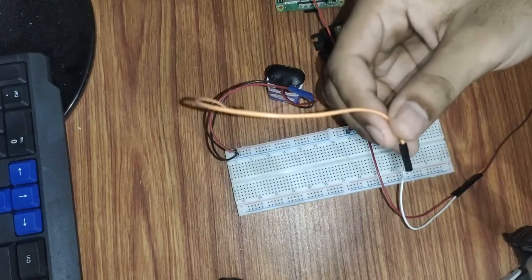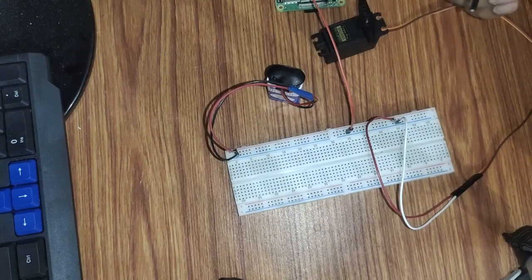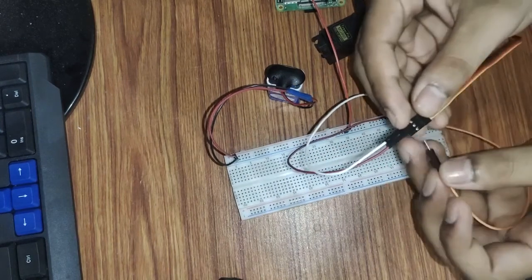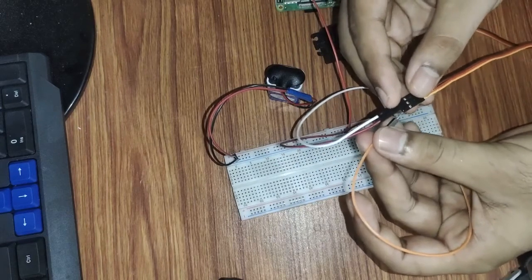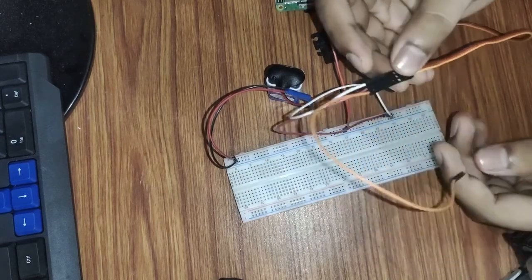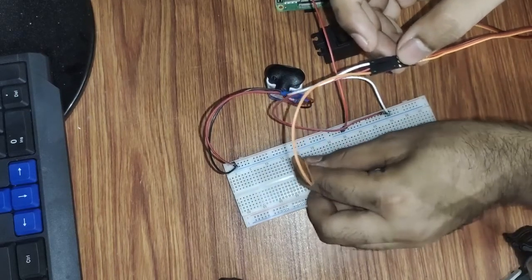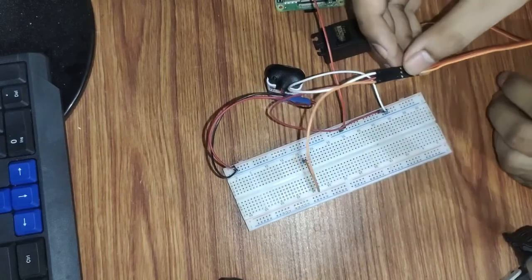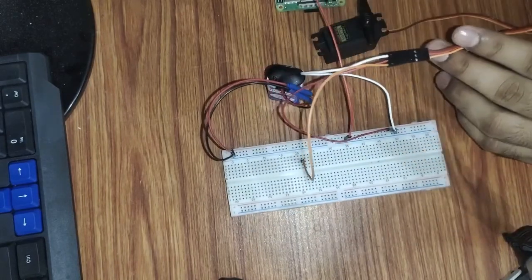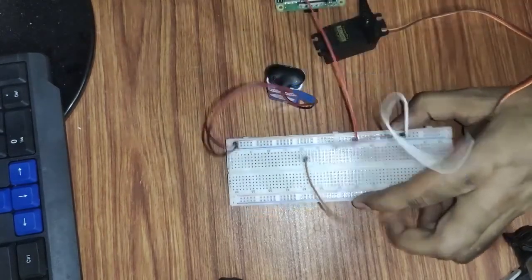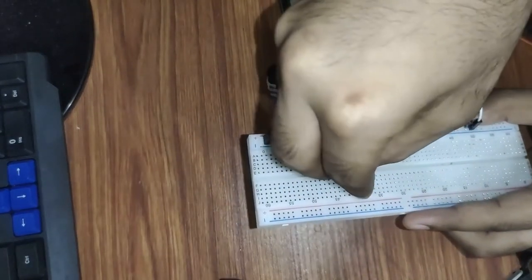Now this is the controlling wire. Okay, I'll need one more. So now I'll take the yellow wire, the last one, for the controlling wire, and I'll hook it up here, on a normal spot where it touches nowhere.